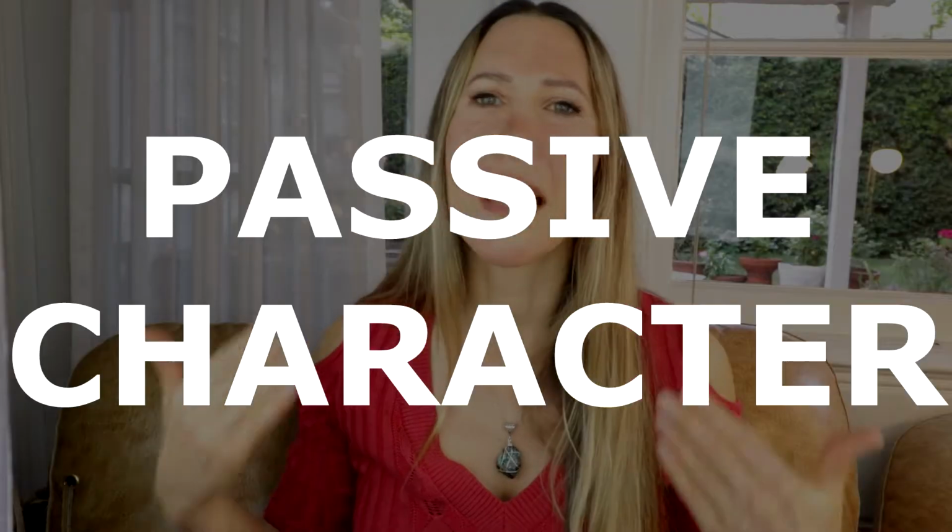The second one, and you've heard this one before, is passive character, where the character just doesn't have a goal, they don't really do anything, they just kind of have things done to them, and it's just boring. And it also makes it hard for the reader to understand your character. We understand characters because of their actions and what they want. And when the character just sits there, we don't understand what they want. What's their deal? Who are they? So you don't want to have a passive main character.